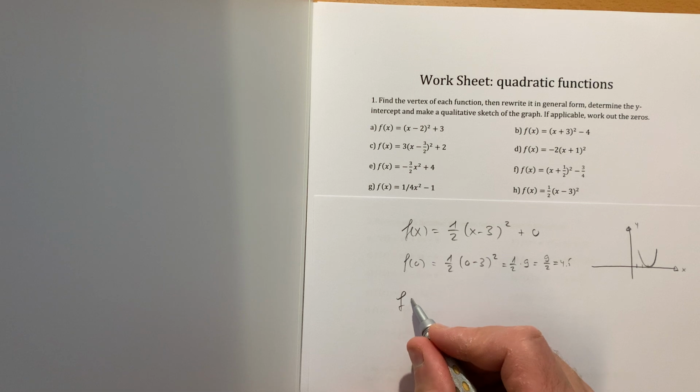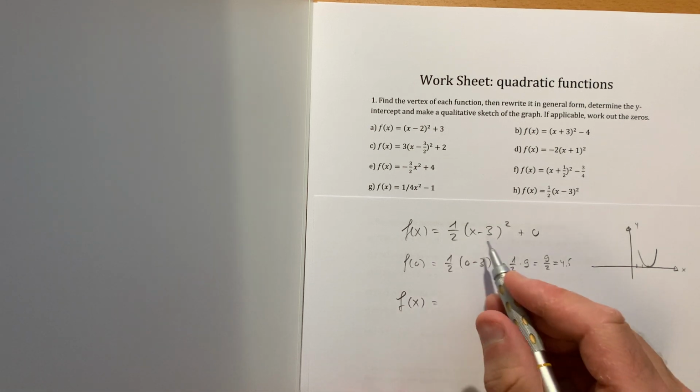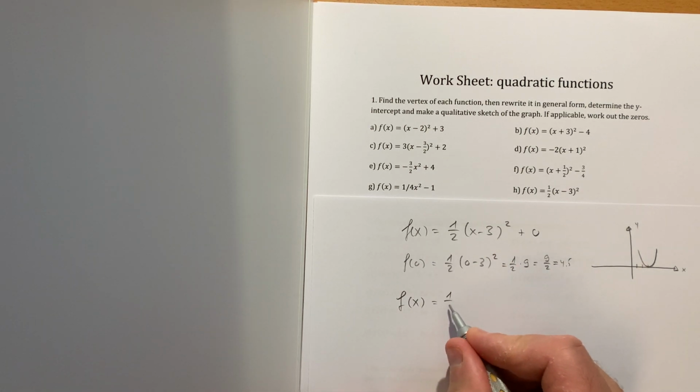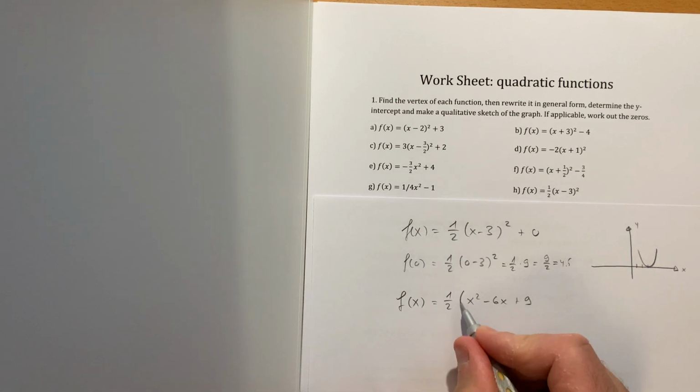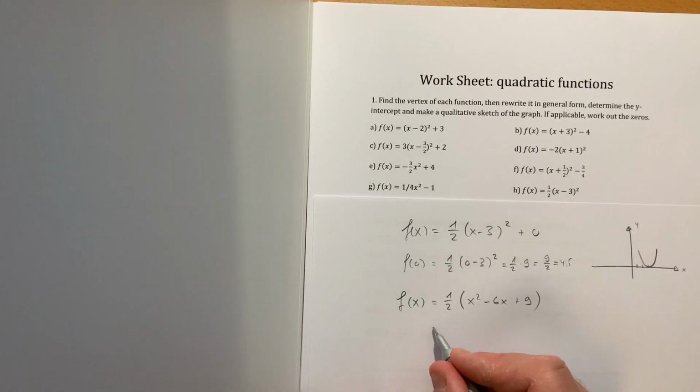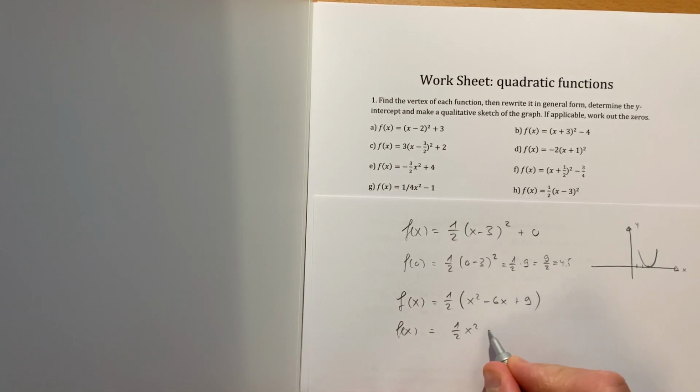Another way, and this is what we have to do here, we have to work out the general form: 1/2 times x squared minus 6x plus 9. Don't forget the brackets here. Then f of x is 1/2 x squared minus 3x plus 9/2. So this is the general form.